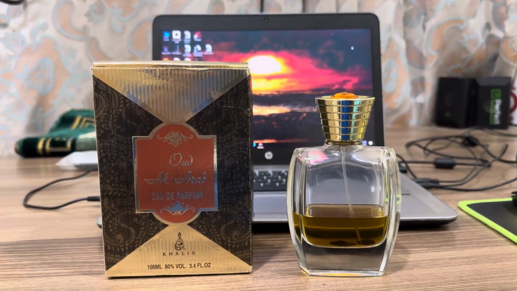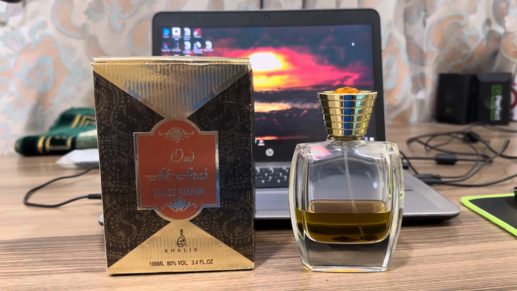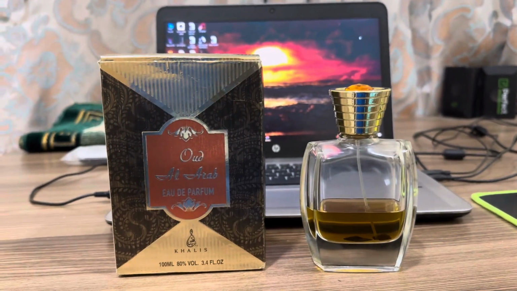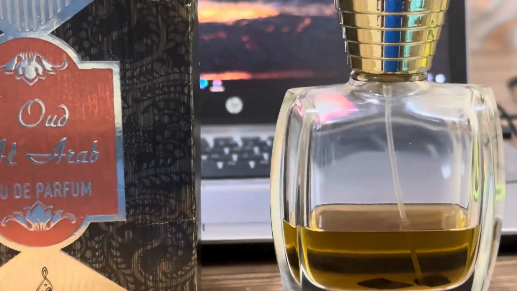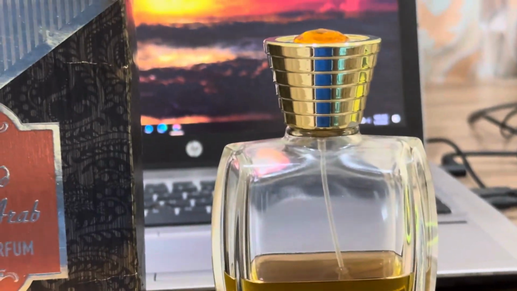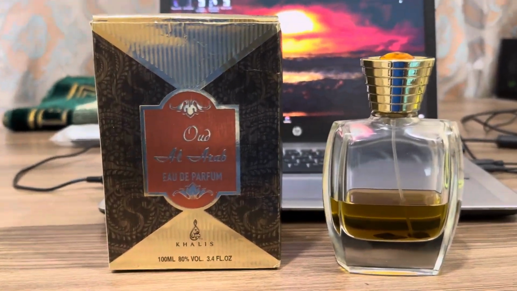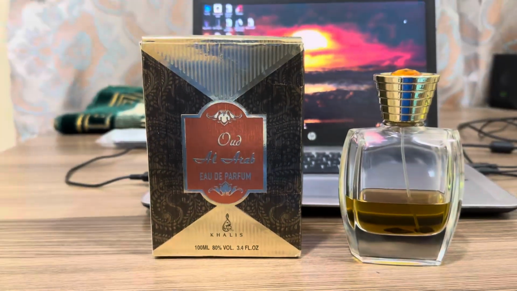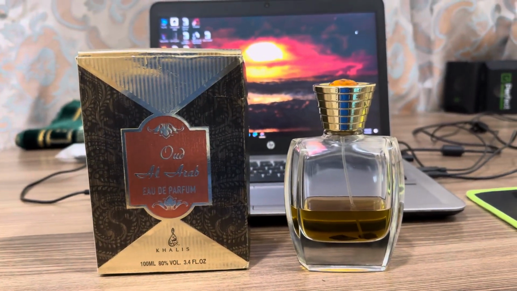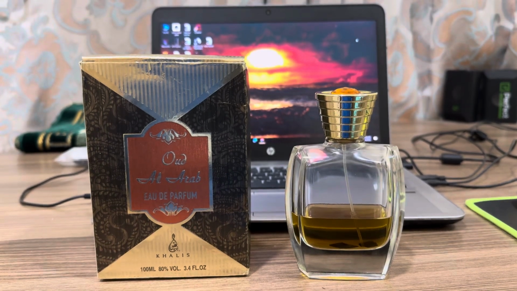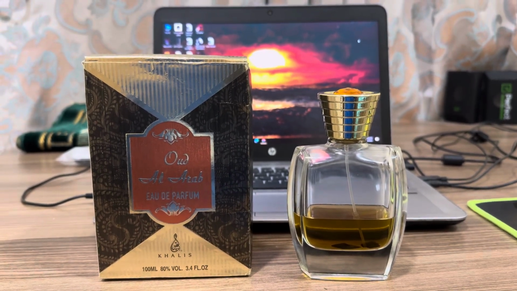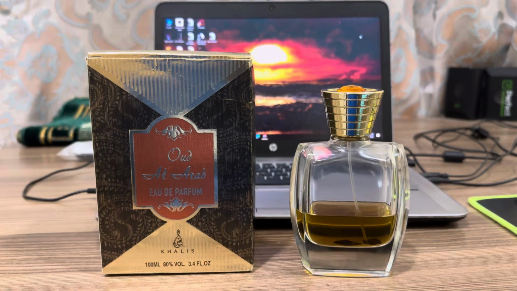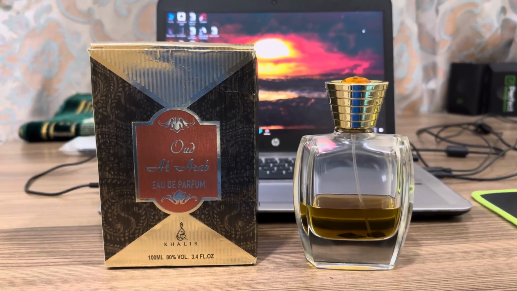Today I will tell you about the perfume formulation. As you can see, there is a perfume in front of me whose name is Oud Al Arab. So in the perfume, actually there are three types of notes: the top note, middle note and base note.